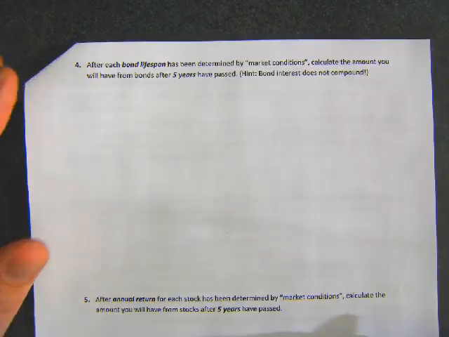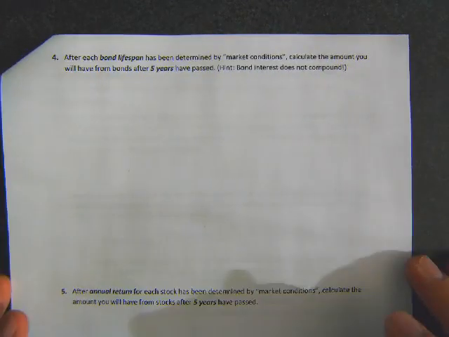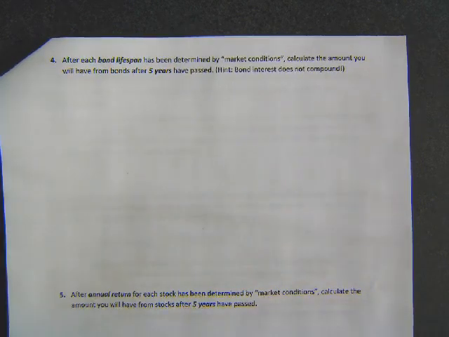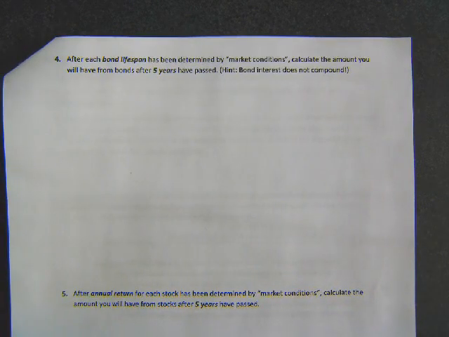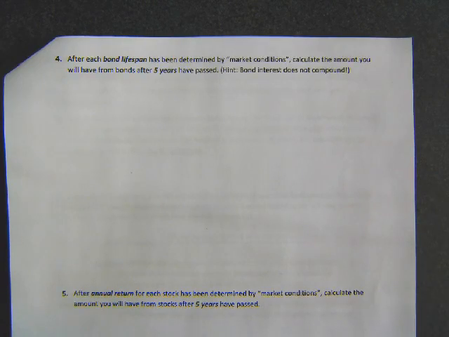Okay, now that you've invested in those different things, the next part of the project will be figuring out how they did, how much money you have from these. So you will need those market conditions. Like I said, I'll give those to you, so you'll have to wait for that before you can do these next couple problems. Once you know the bond lifespan, so you know how long the bonds are lasting, then you can go here and calculate how much the bonds will be worth after 5 years.